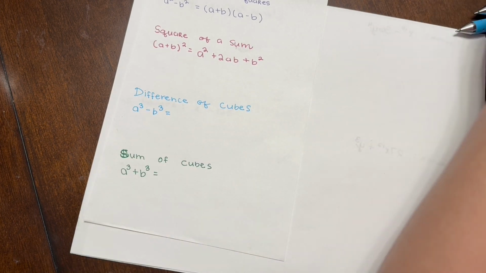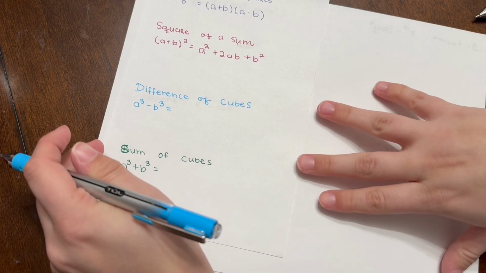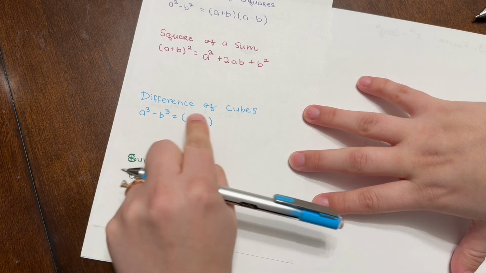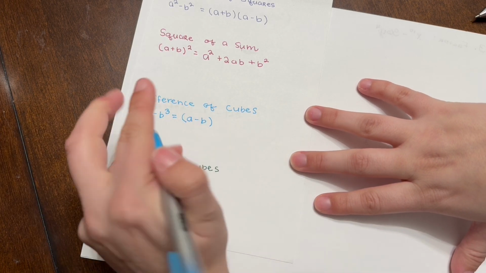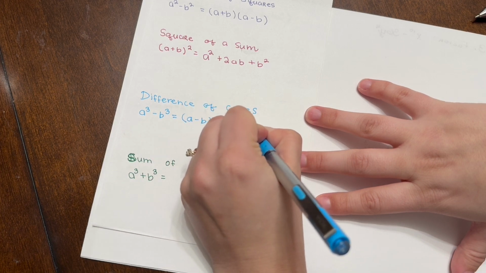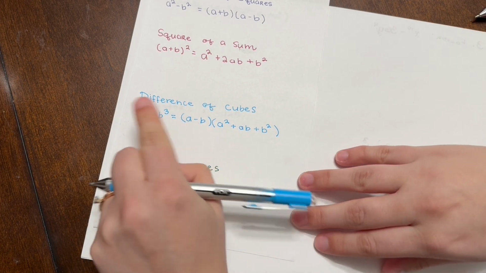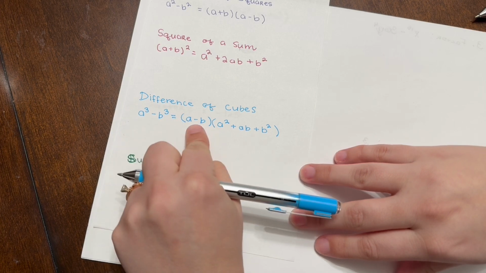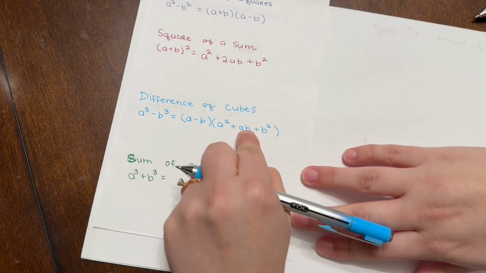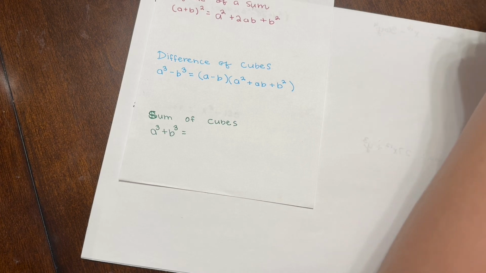So difference of cubes says that if we are cubing two things and we are subtracting, then the factored version is a minus b. All right, so cube root both, and then you have a minus b. This is where it gets a little bit tricky. Then we have a squared plus ab plus b squared. So again, we're going to practice this, but we start off with just cube rooting both, minus, and then we would actually take these numbers and square them to get the ends here, and then multiply them to get the middle.